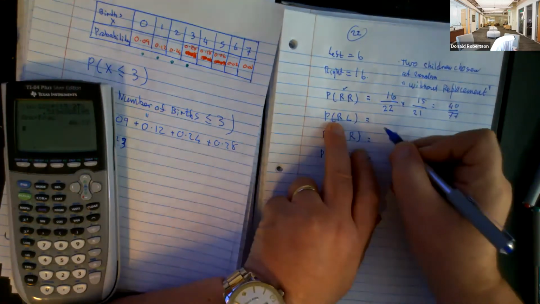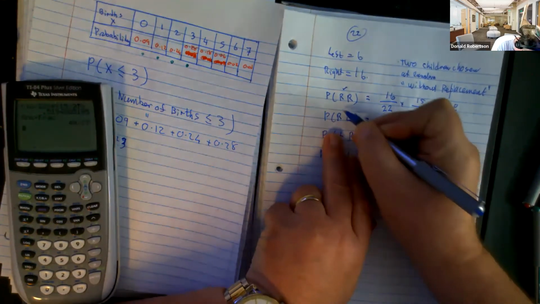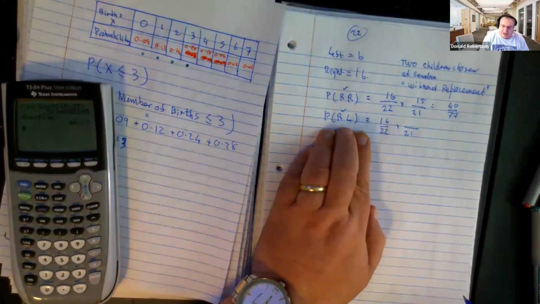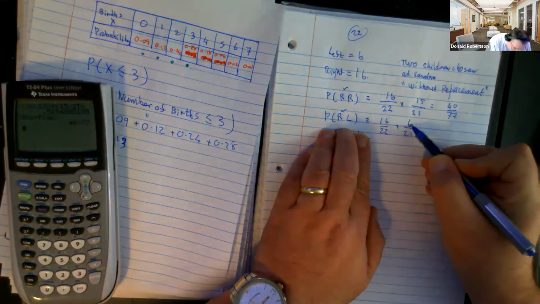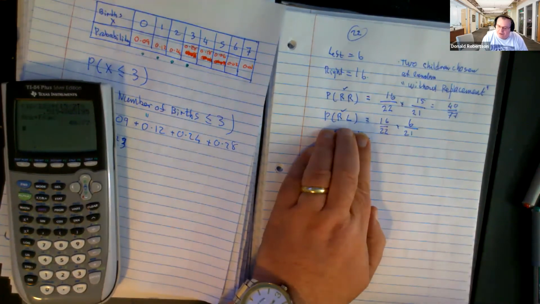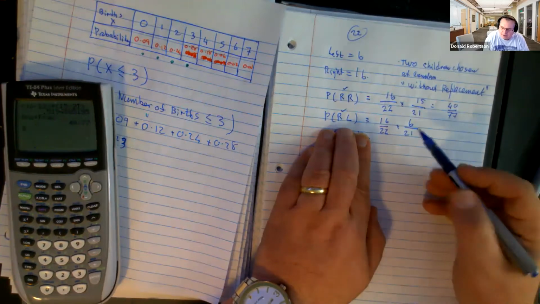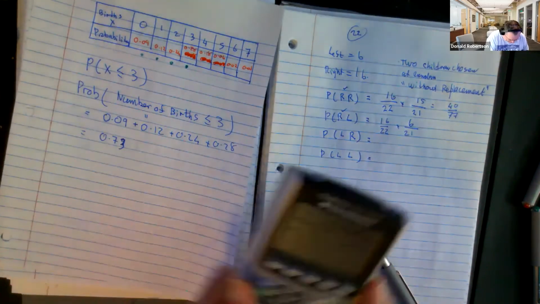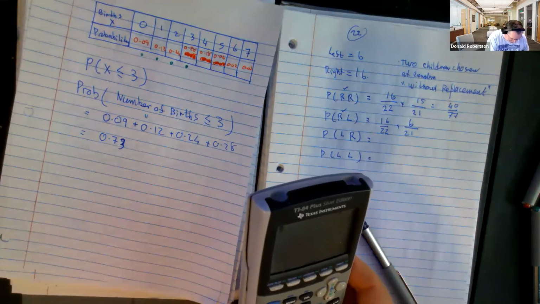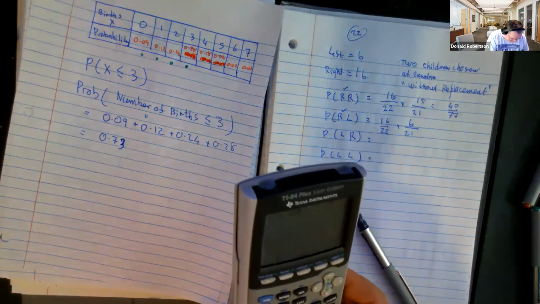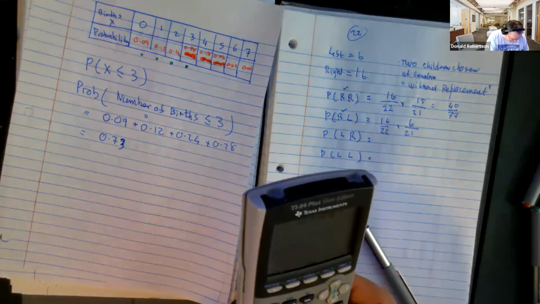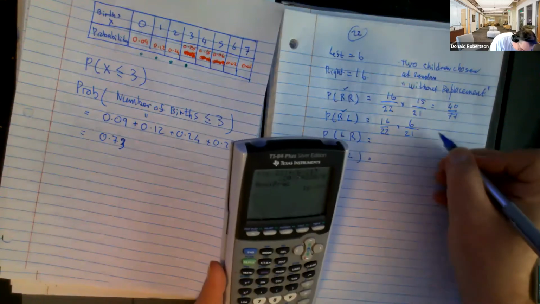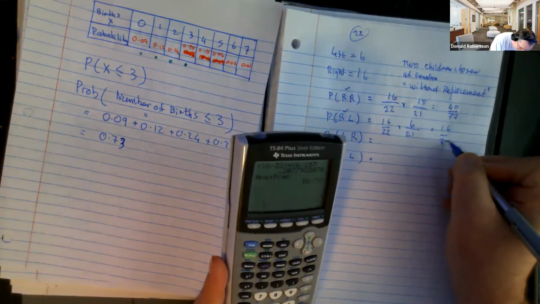Now, if you do a right-handed, it's 16 out of 22 again. Now there's only 21 kids, but the second child needs to be left-handed. So do you see that 6? Right, 6 out of the 21 for the second part. Right, first one right-handed, second one left-handed. It's going to take a few moments to do that as well. 16 out of 22 times 6 out of 21. And you get 16 out of 77.